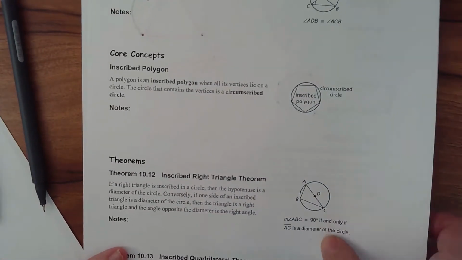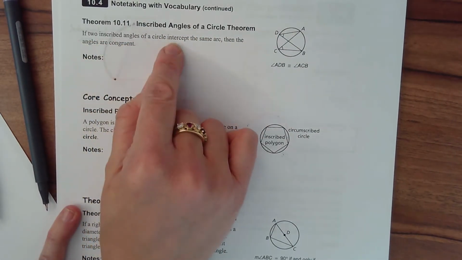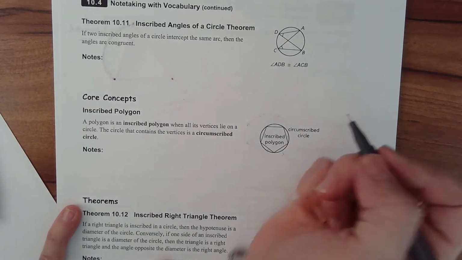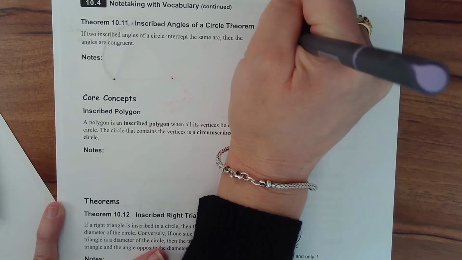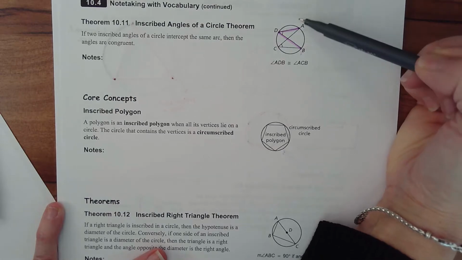All right, let's do some more. 10-11 says inscribed angles of a circle theorem. If two inscribed angles of a circle intercept the same arc, then the angles are congruent. So this kind of makes sense. Look, if I have this inscribed angle, arc AB is its intercepted arc.